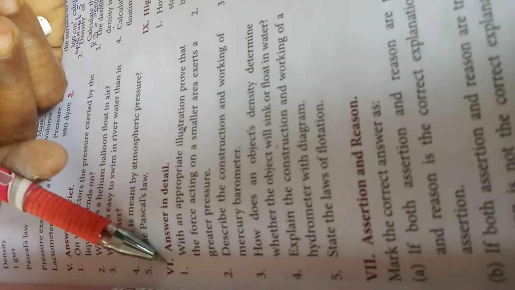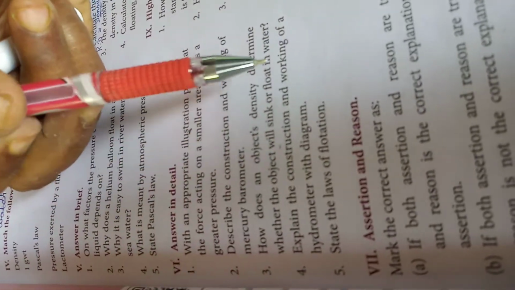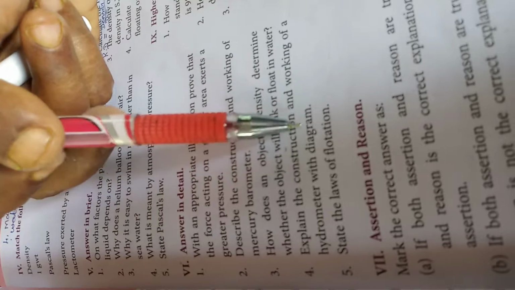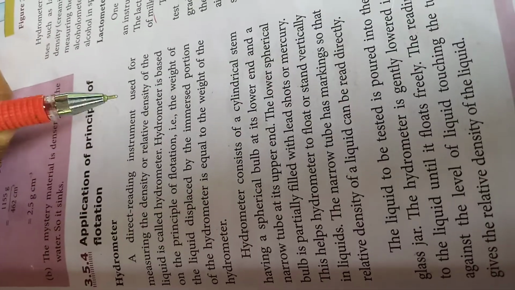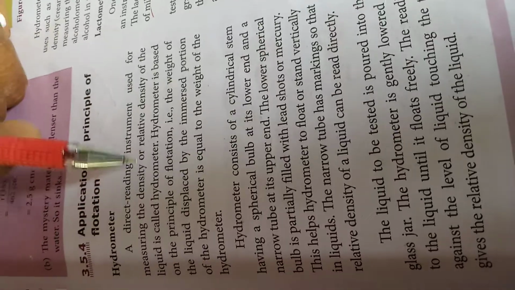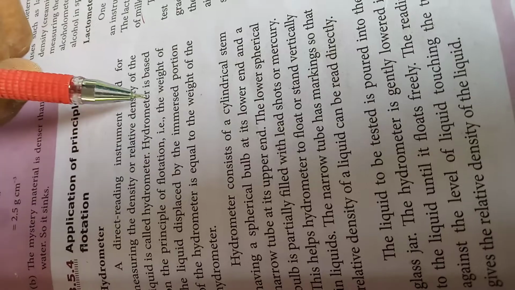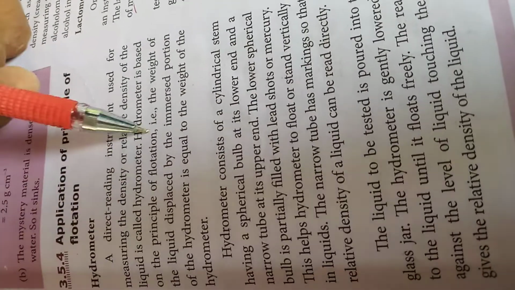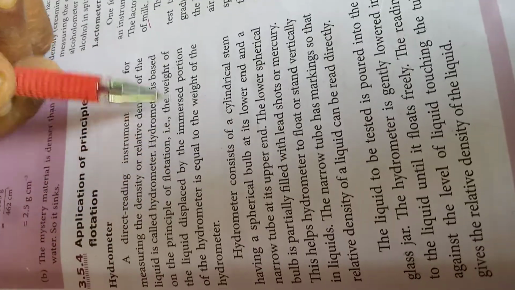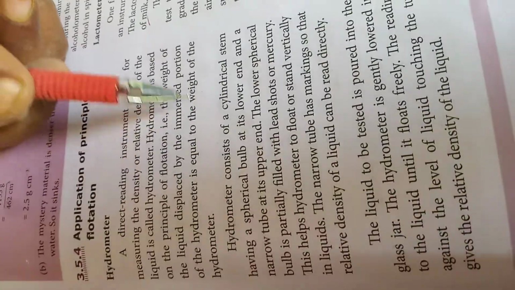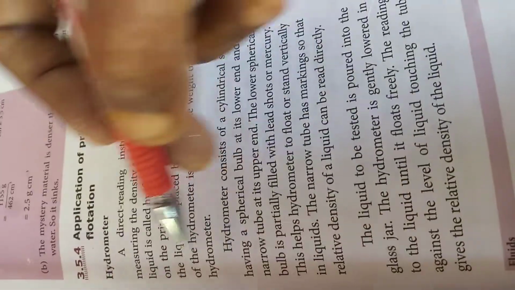Next one, Roman numeral 6, question number 4. Explain the construction and working of a hydrometer with diagram. Page number 33. A direct reading instrument used for measuring the density or relative density of a liquid is called a hydrometer. Hydrometer is based on the principle of flotation. This is the law of flotation. The weight of the liquid displaced by the immersed portion of the hydrometer is equal to the weight of the hydrometer.